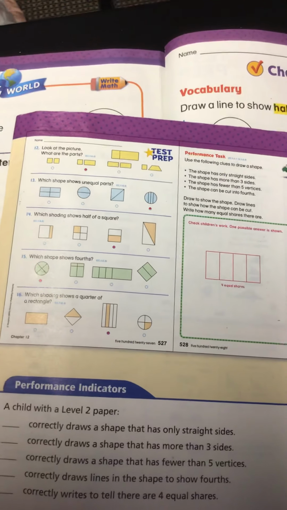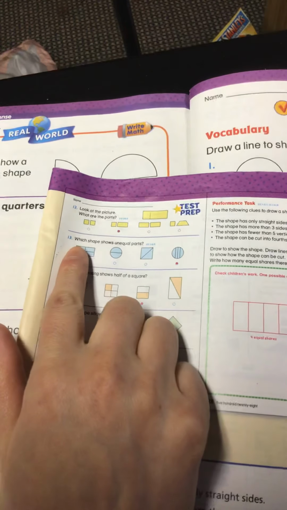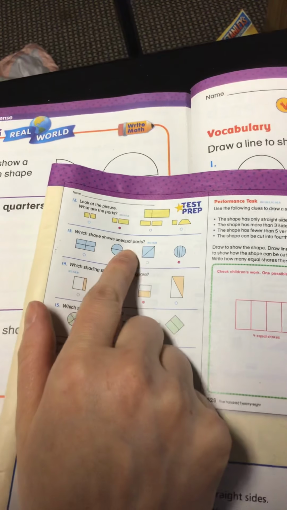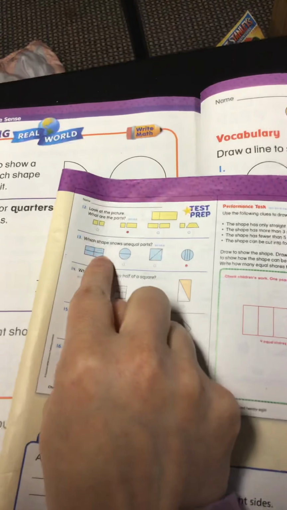Okay, look at the picture. What are the parts? So we have a square and a rectangle. A square and a rectangle, right? You can see it clearly. Which shape shows unequal parts? Unequal, that means that when you split them, they're not the same on each side. So these look equal, right?